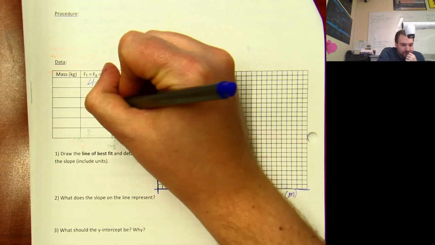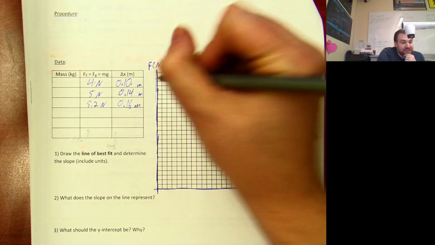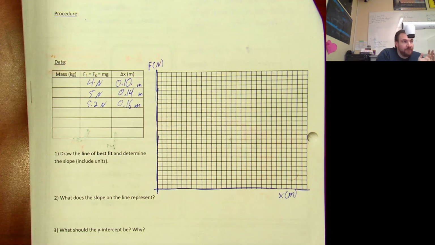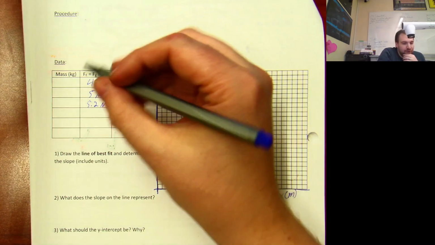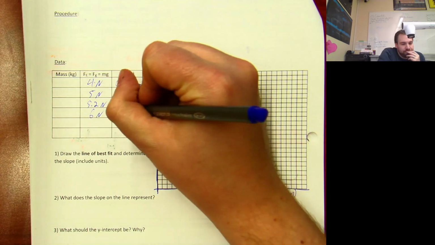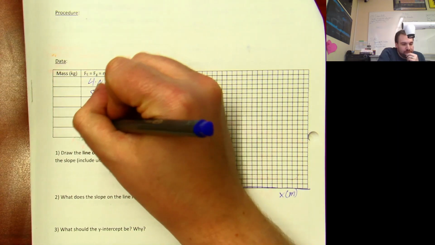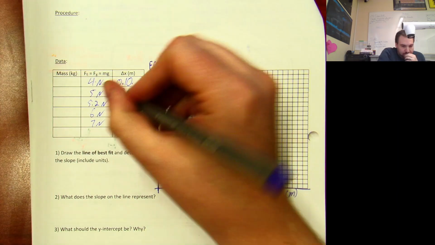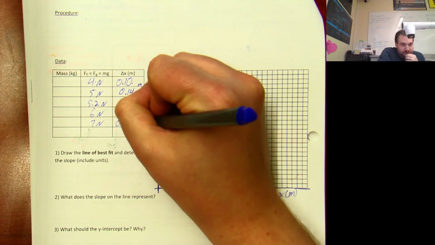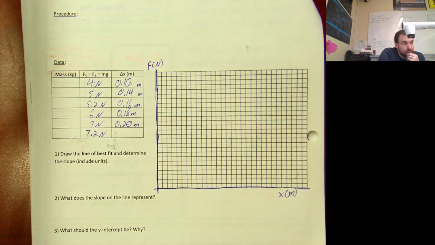5.2 newtons. 0.16 meters. And this is extension, not total length, right? Yes, it is extension. 7. Okay, keep going. 6 newtons. 0.18 meters. 7. 0.20 meters. And 7.2. 0.21.